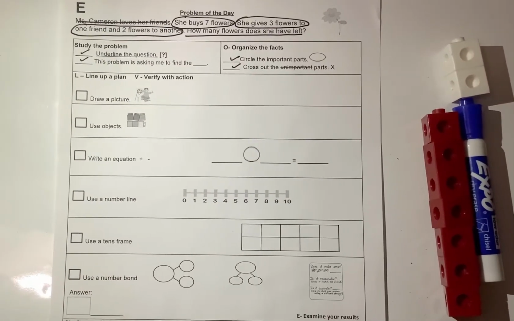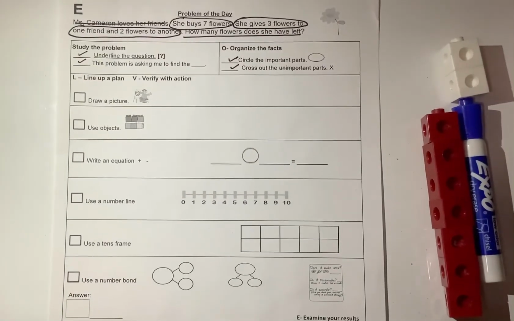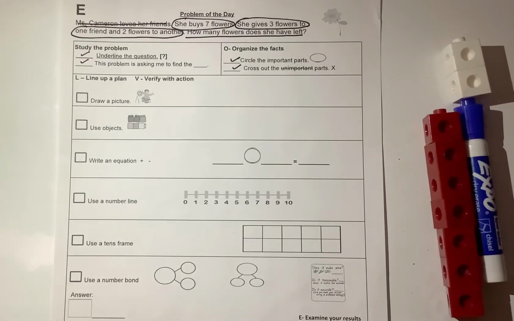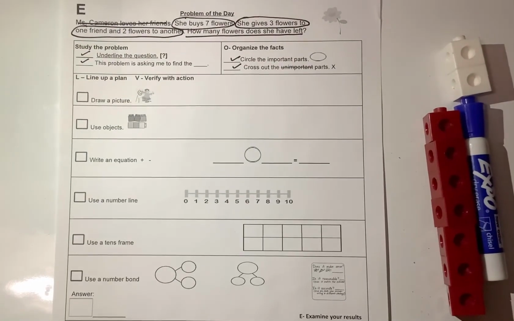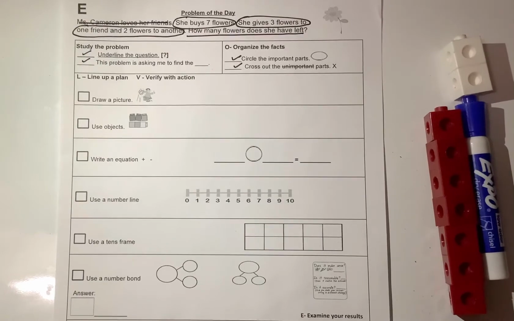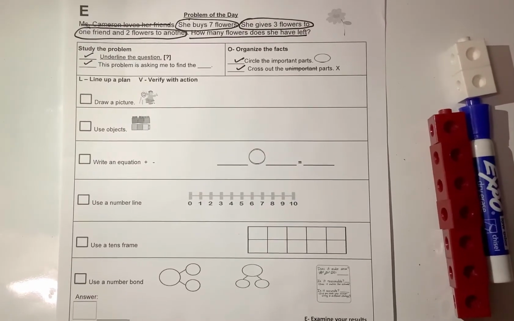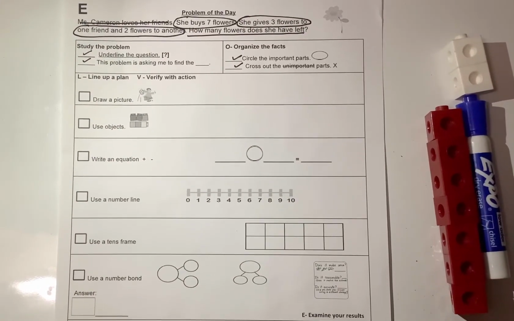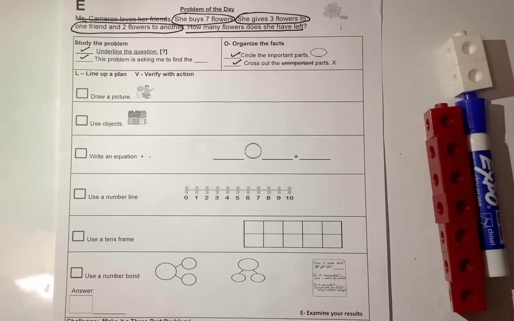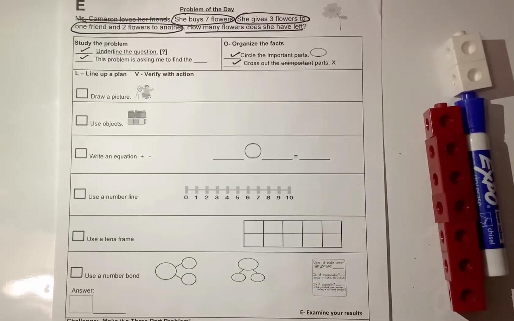So Miss Cameron loves her friends. She buys 7 flowers. She gives 3 flowers to one friend and 2 flowers to another. How many flowers does she have left?